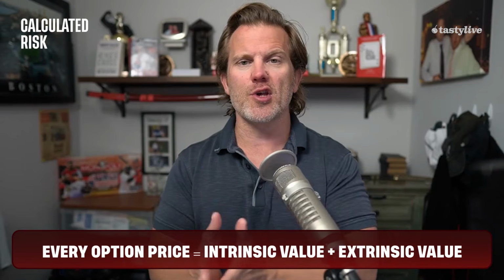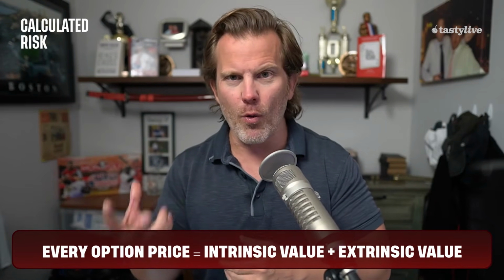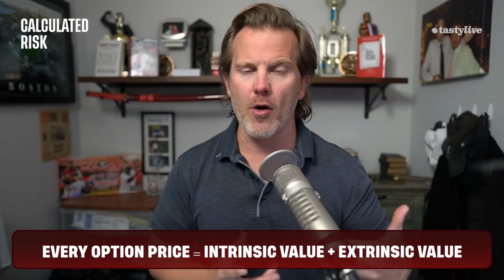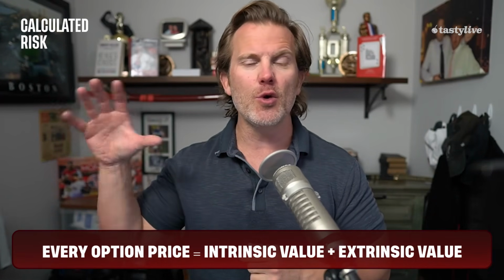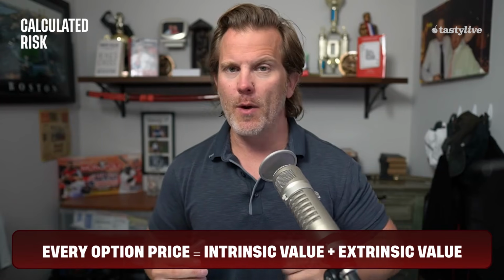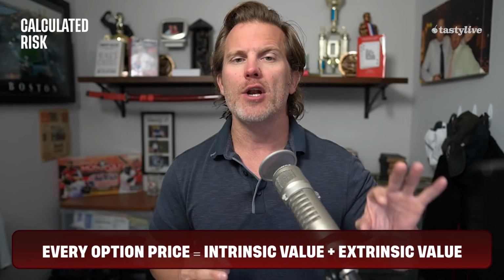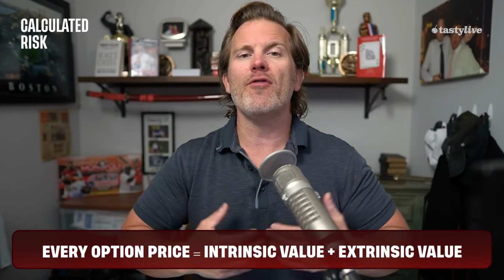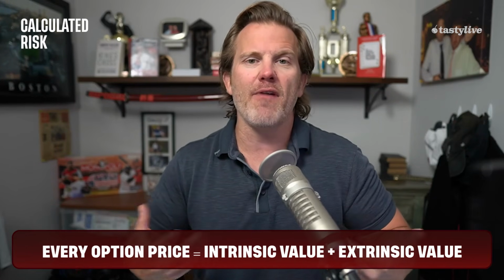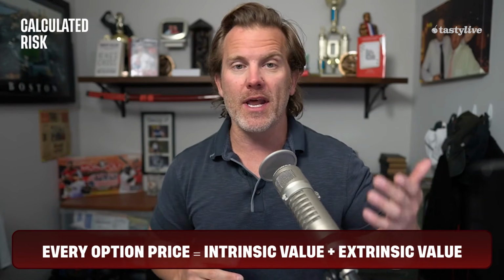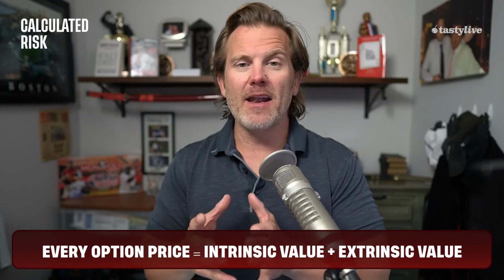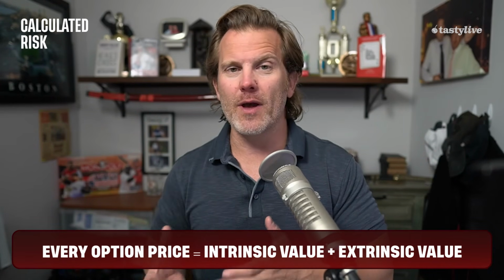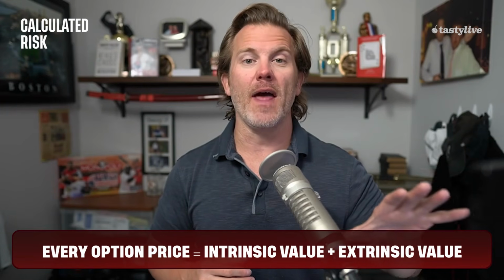Intrinsic value is just showing you what is the inherent worth of the option right now. Does the option provide any incremental value to the long side of that contract? Whether it's a call or a put, it does not matter. Does the option give the long side of the contract any value over and above what he or she could get if they just went into the open marketplace? And that immediate incremental value is the intrinsic value that is in the option.